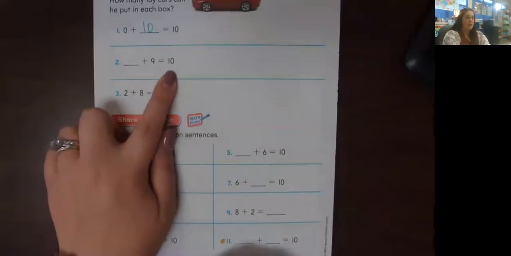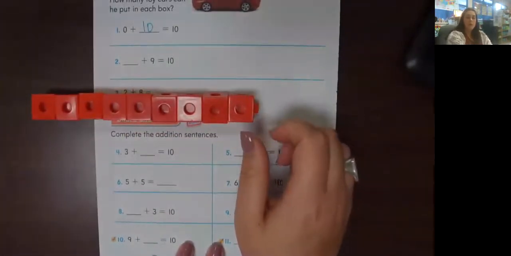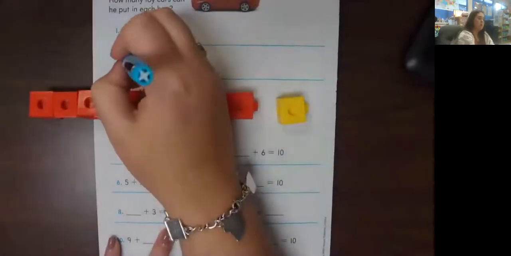All right, and now we have 9. We have 9 and we need to get to 10. So I'm going to put 9 red. So here's my 9. Now I need to add yellow until I get to 10. So I already have 9. So 9, 10. How many yellow did I have to add to get to 10? Just 1. So 1 plus 9 equals 10.